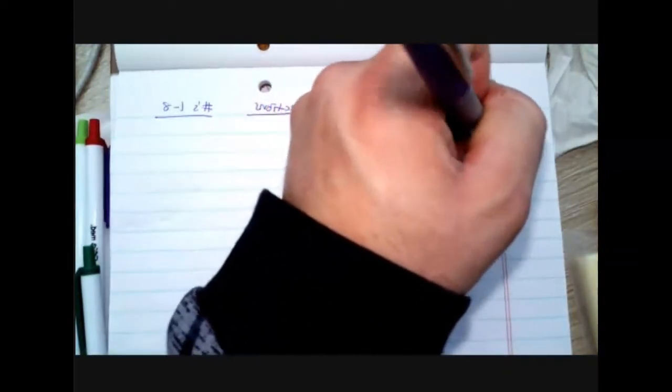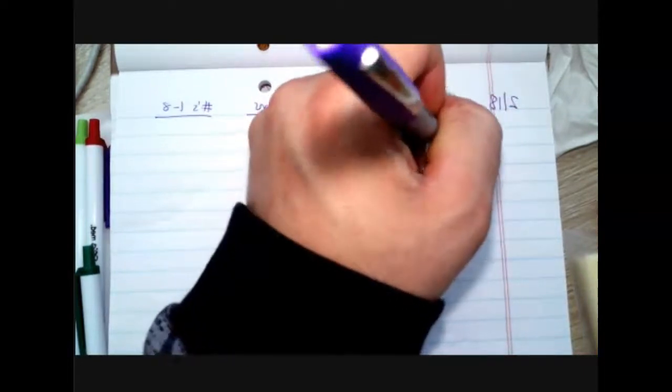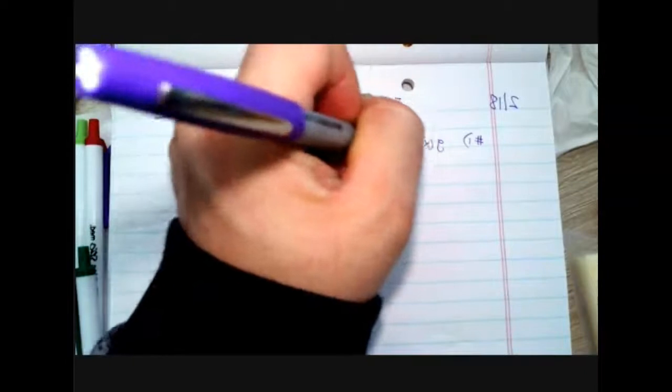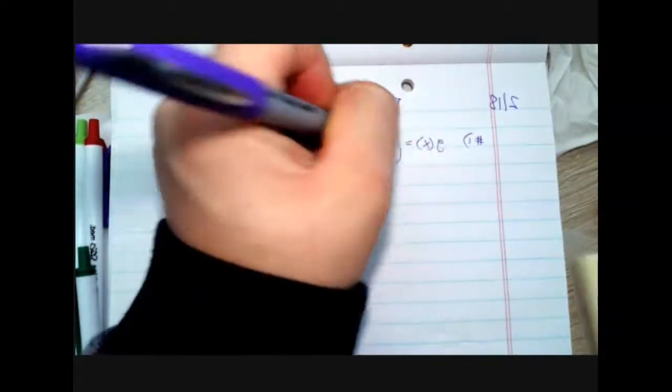Number one says that g of x equals 5/8 to the x power.